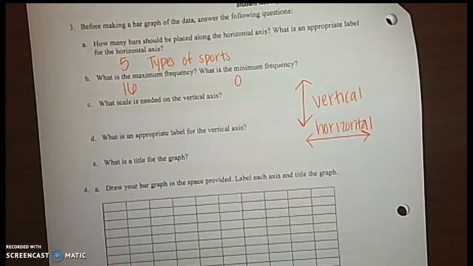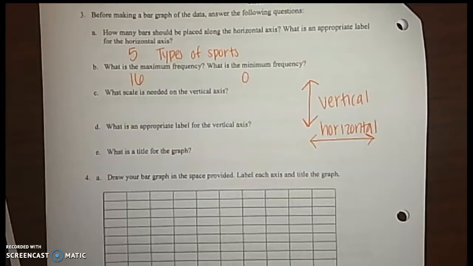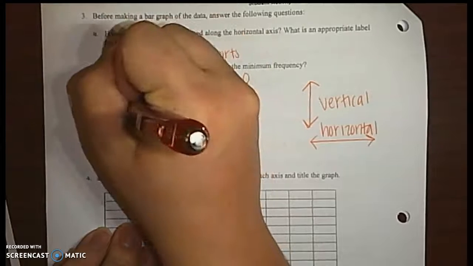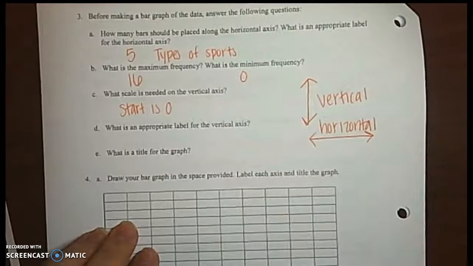So the scale that we need to determine for the vertical axis may vary, depending on how you decide to figure this out. The easiest way to do this would be to find a good round whole number that you could make your whole scale out of. Looking at our maximum and our minimum frequency, we know that we're going to start our scale at 0.